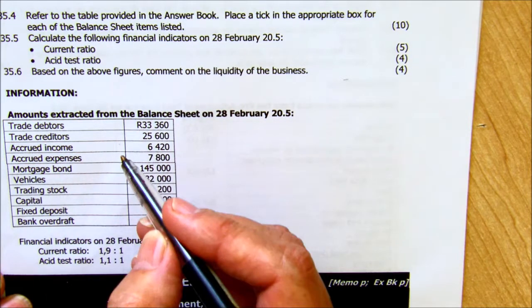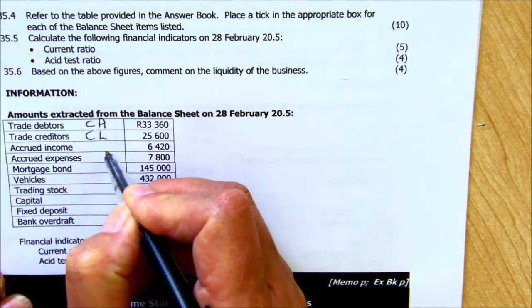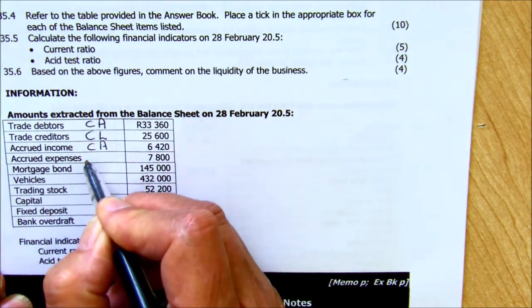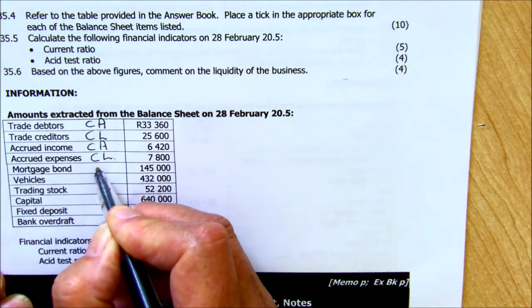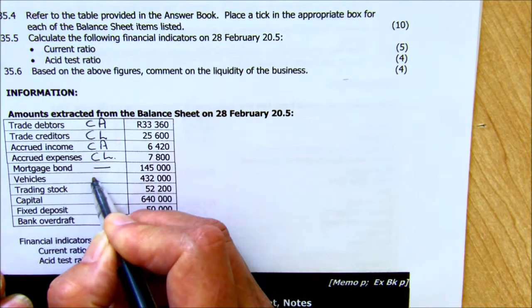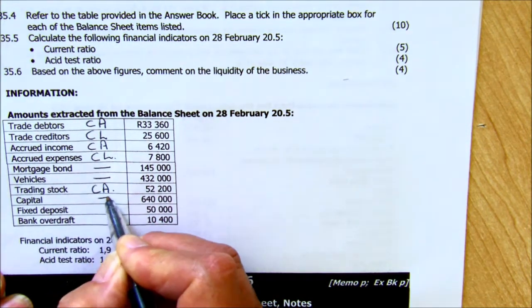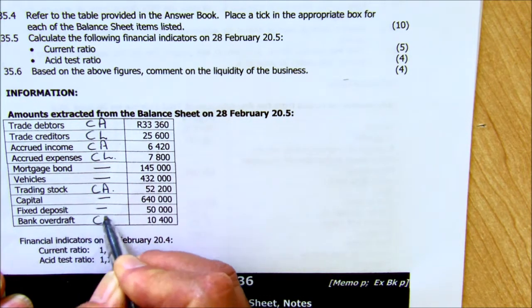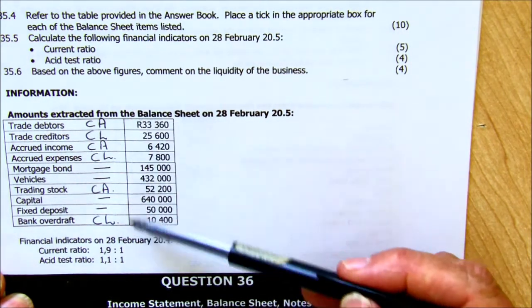So if we have a look here, our debtors is a current asset. Our creditors is a current liability. Accrued income, or sometimes called income receivable, would be your current assets. Accrued expenses or expenses payable, current liabilities. Your mortgage loan bond is a non-current liability, so that we don't need. Vehicles is a non-current asset or a fixed asset. Trading stock is a current asset. Capital's owner's equity. Fixed deposit is your non-current asset, and bank overdraft is your current liabilities. So the first thing you're going to have to be able to do is identify.